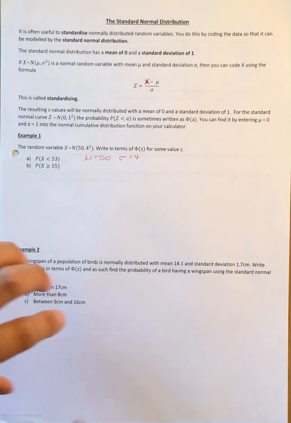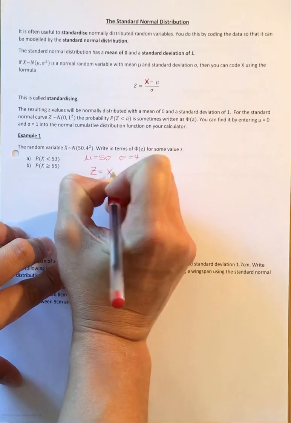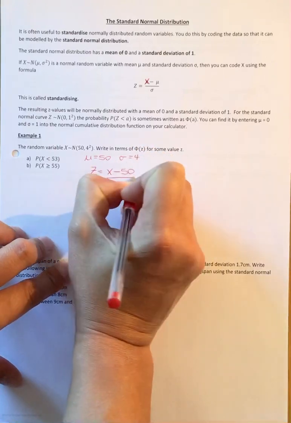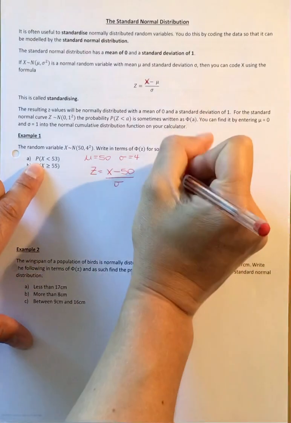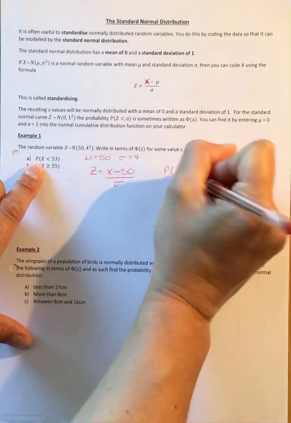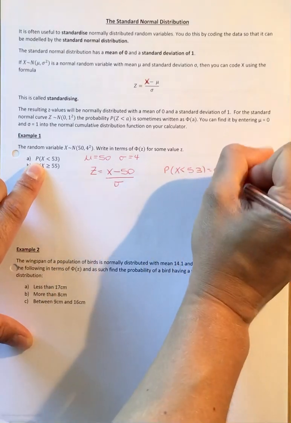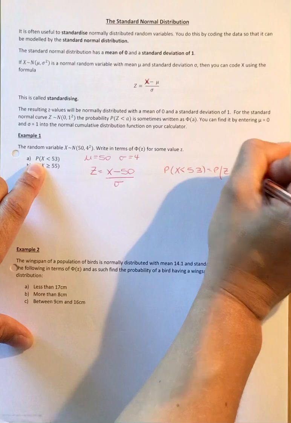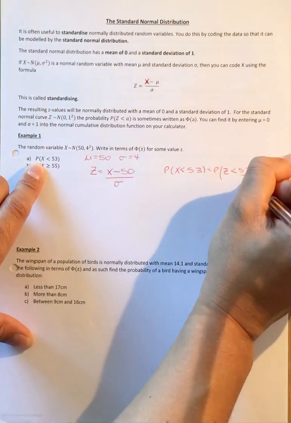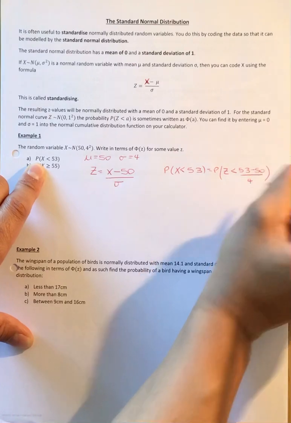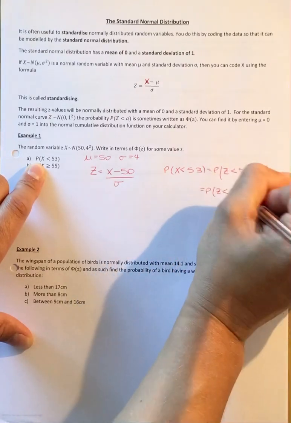We can standardise it by taking away the 50 and dividing by sigma. So if we want the probability that x is less than 53, that's the probability that z is less than 53 minus 50 divided by sigma, which is 4 in this case. So that's the probability that z is less than 0.75.